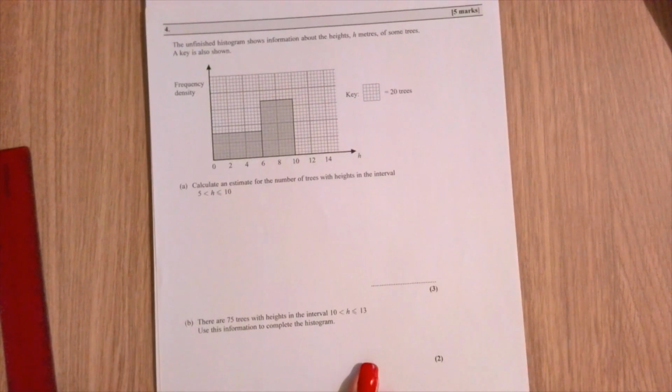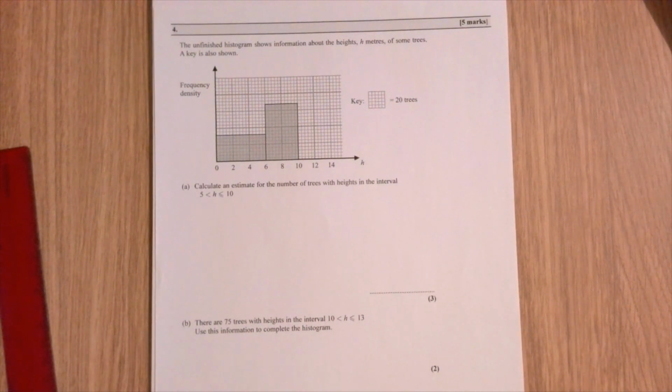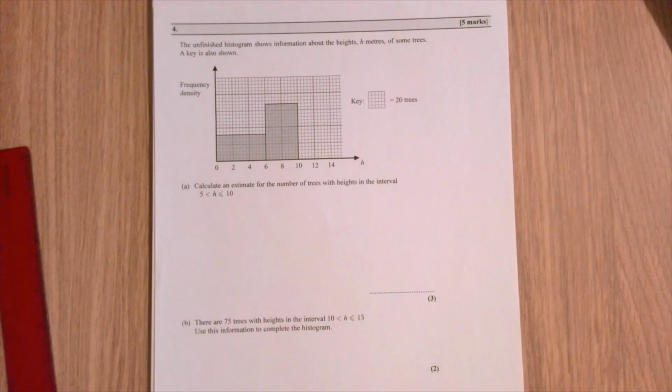So, the unfinished histogram shows information about the heights of some trees. A key is also shown below. Calculate an estimate for the number of trees with heights in the interval. So interval is like the range between 5 and 10.